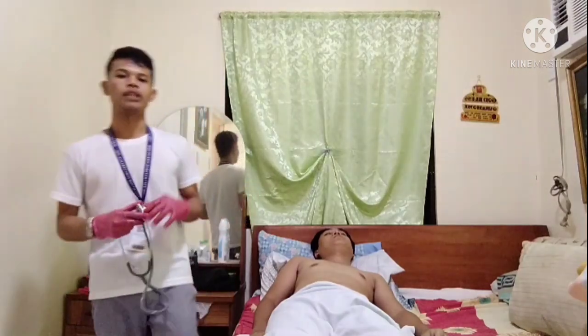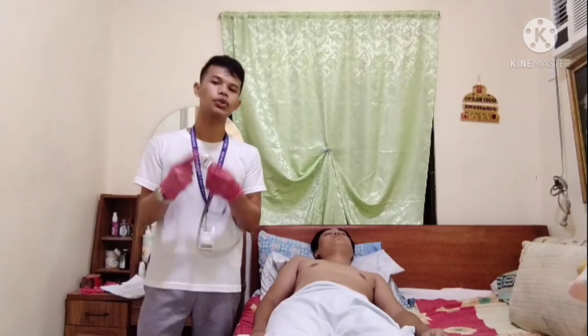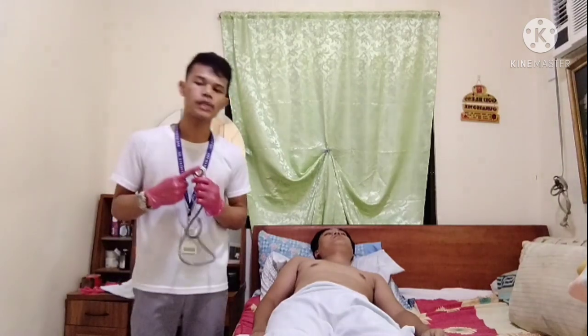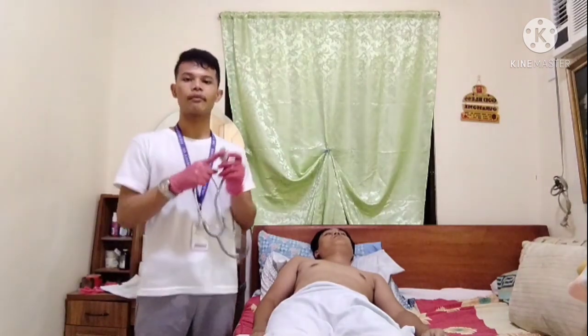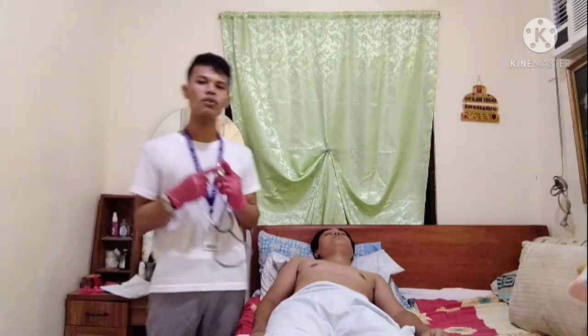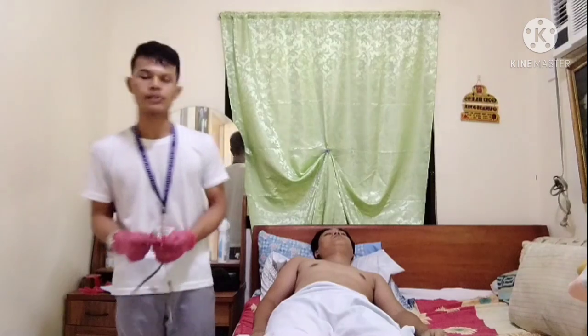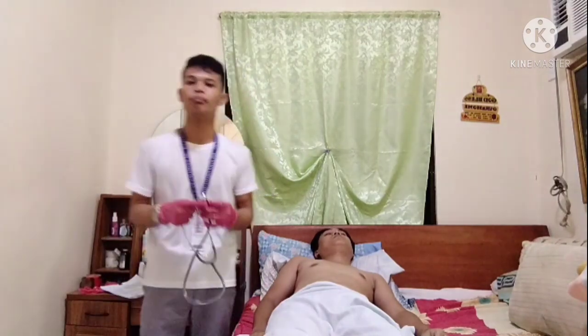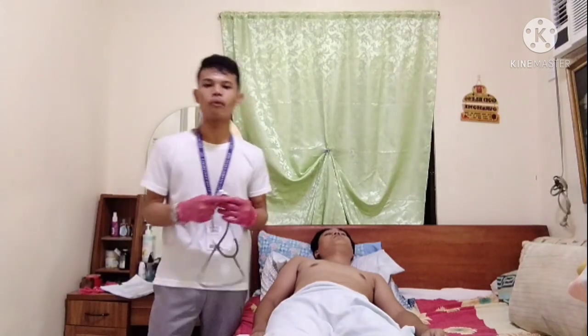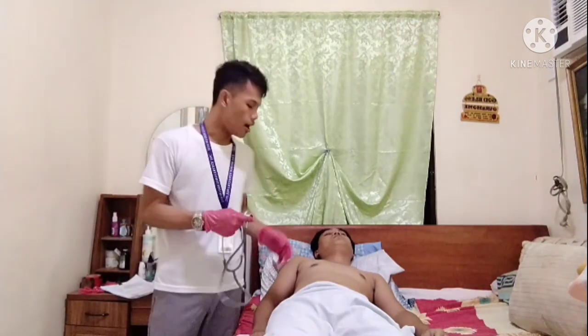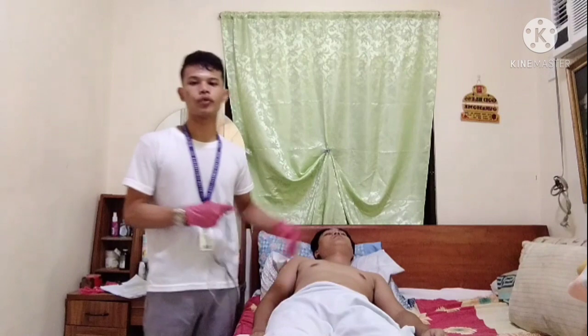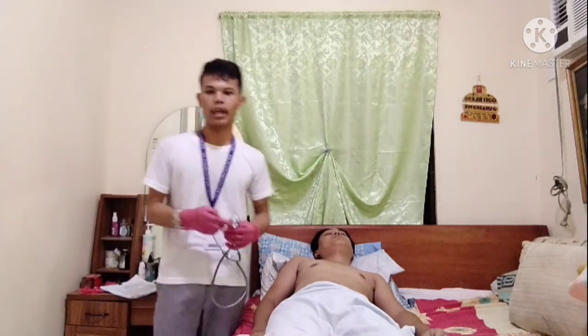Now we need to auscultate for vascular sounds, so we need to use the bell. In auscultating the bowel sounds, we use the diaphragm, but in auscultating for vascular sounds, we need to use the bell of the stethoscope. Using the bell, we listen for bruits, a low pitch murmur-like sound pronounced over the abdominal aorta, renal, iliac, and femoral arteries. This is to determine any problem.